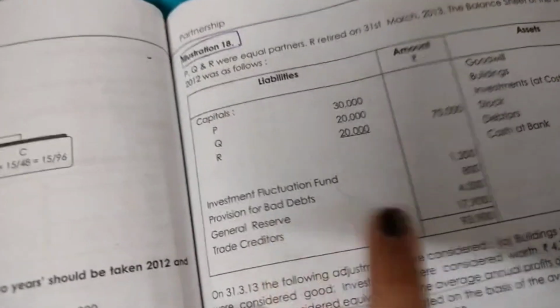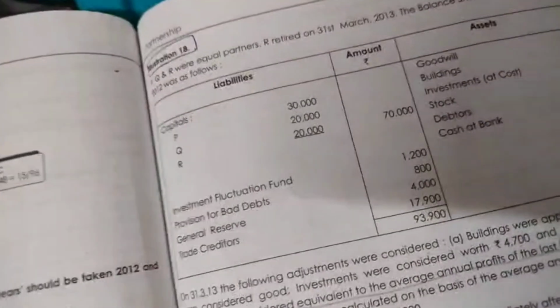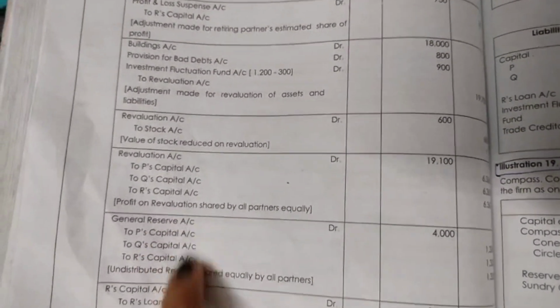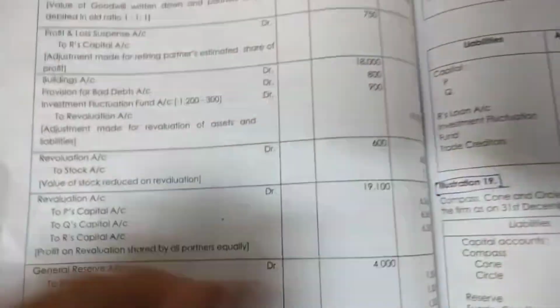And then, what is there in our old balance sheet? They have shown us a general reserve. If there are any reserves remaining, we have to share them among the partners. That is our policy. So that is the next journal entry, where we are sharing this general reserve among the partners. Then for the last journal entry, you have to prepare the partners' capital account.